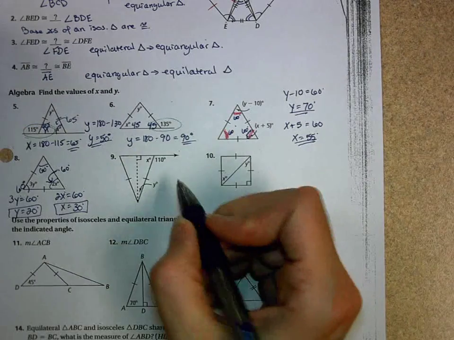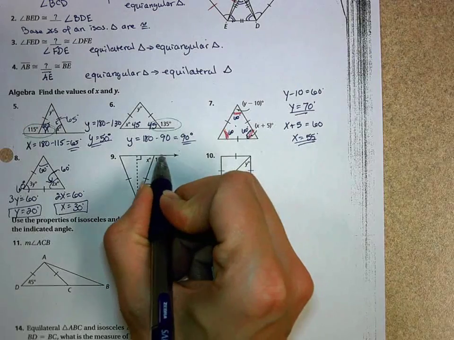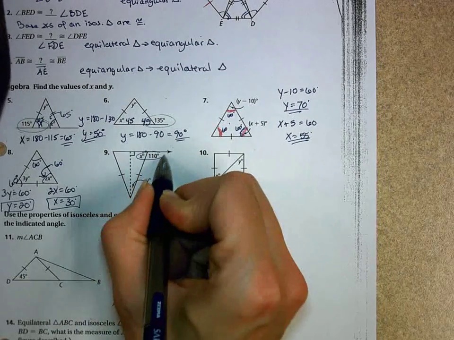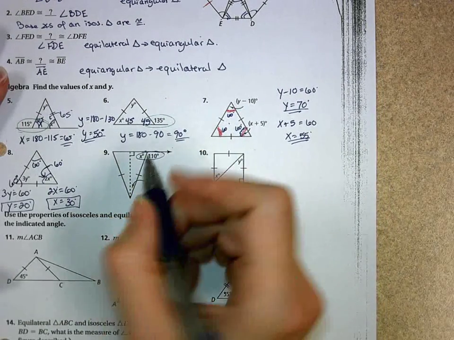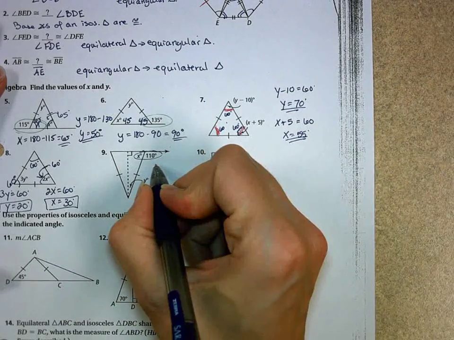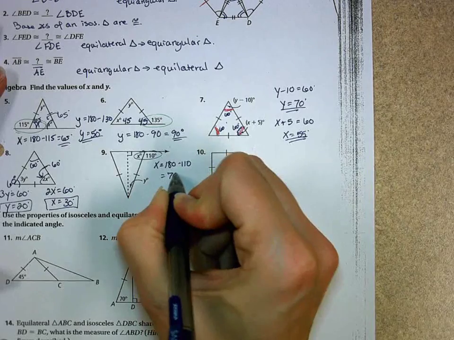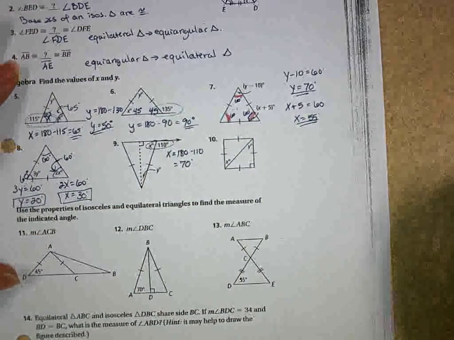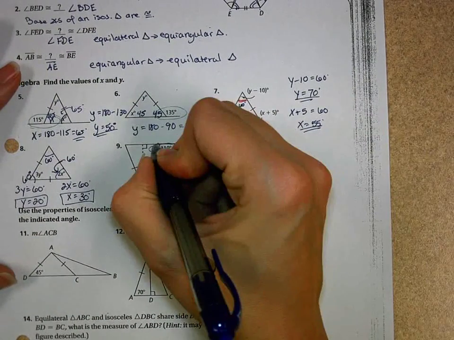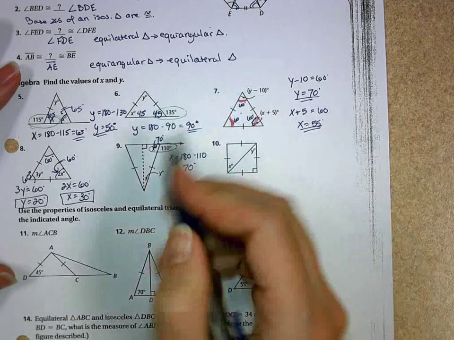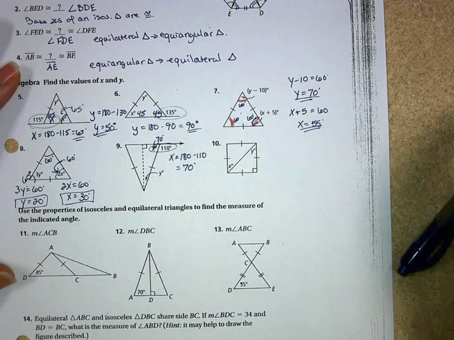So I'm looking at, I'm like, okay, how do I make this easy? Well, I'm going to make this easy by using my linear pair. Okay, when I have a linear pair, I know they add up to 180. So I can go x is 180 minus 110. This is going to be 70 degrees. Right? All right, if that's 70 degrees, I'm going to use this smaller triangle right here.